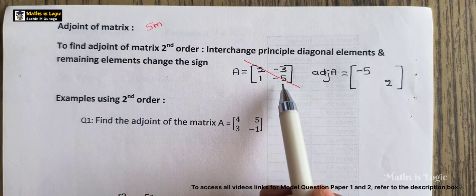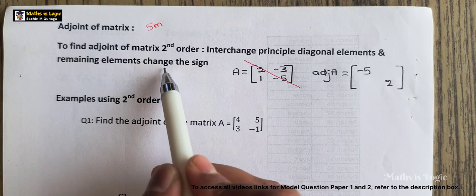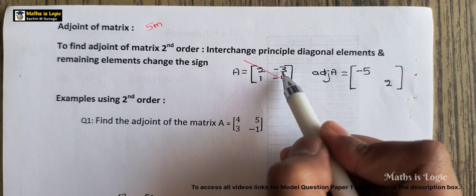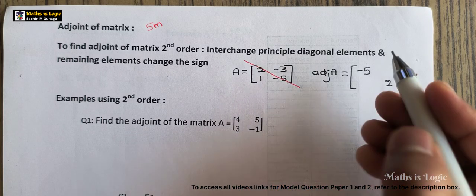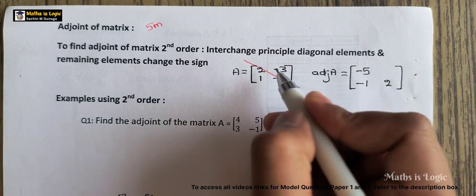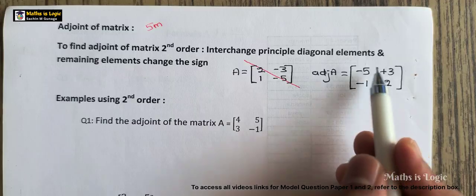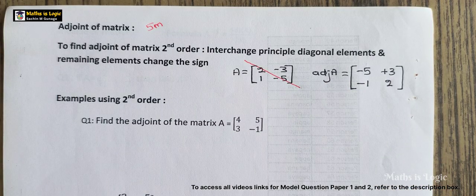After interchanging the principal diagonal elements, next for the remaining elements we need to change the sign. What are the remaining elements? 1 and minus 3. Only we need to change the sign. That is, plus 1 becomes minus 1 and minus 3 becomes plus 3. So this is what we call the adjoint of the matrix.